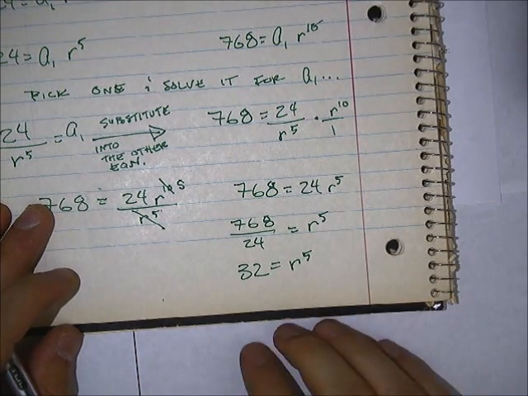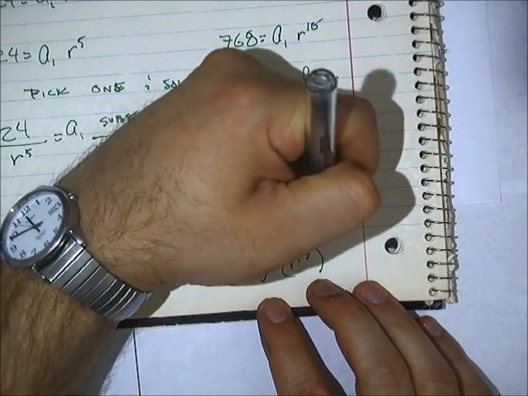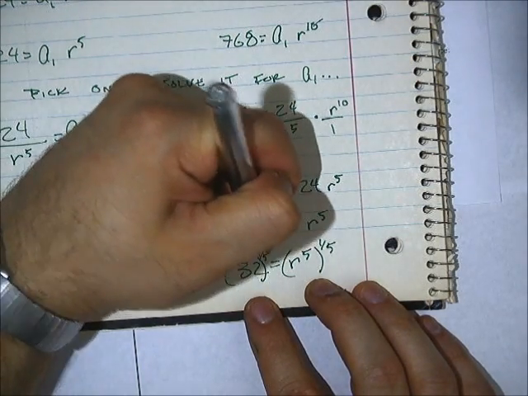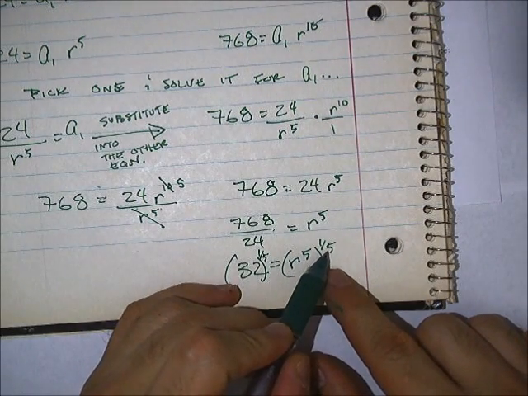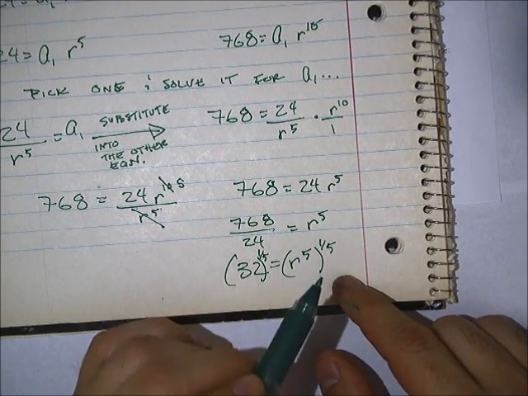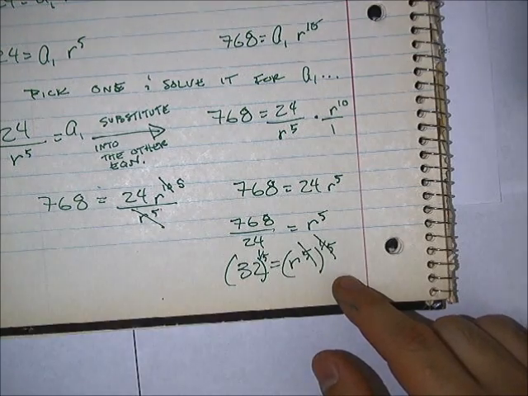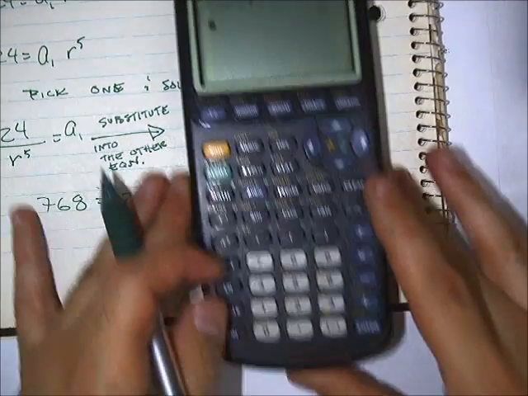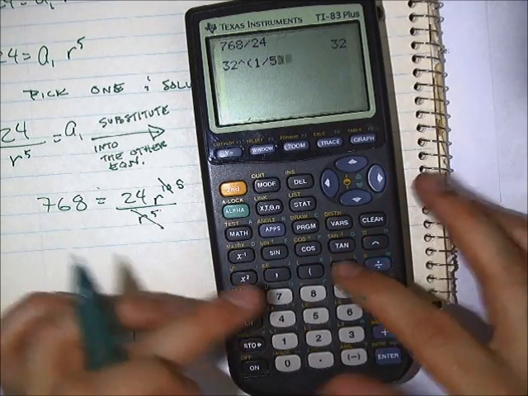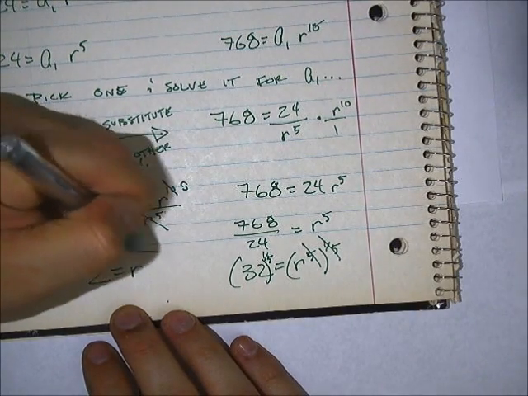Yeah, raise it to the 1 over 5 power. If I raise this side to the 1/5 and I raise this side to the 1/5, that's like taking the 5th root. So that cancels that, and what is 32 to the 1/5? It's 2. So 2 equals r.